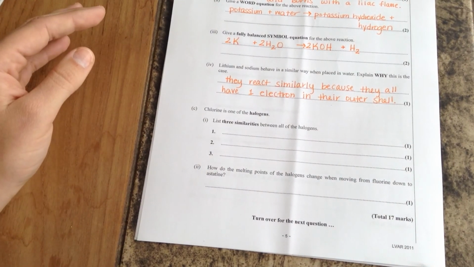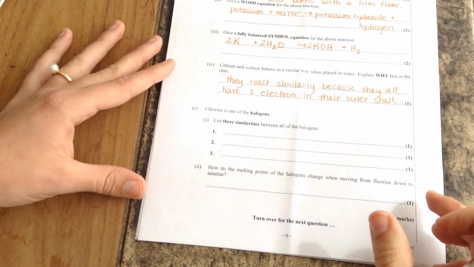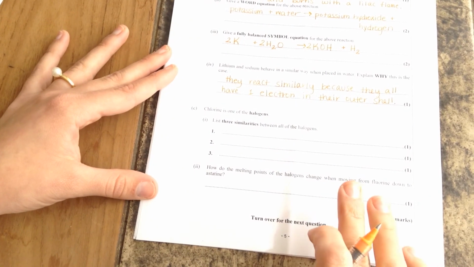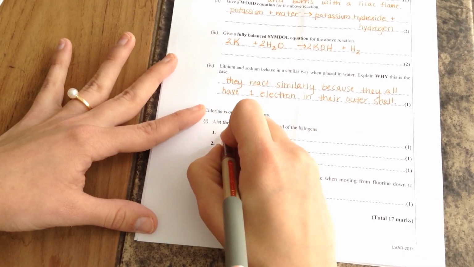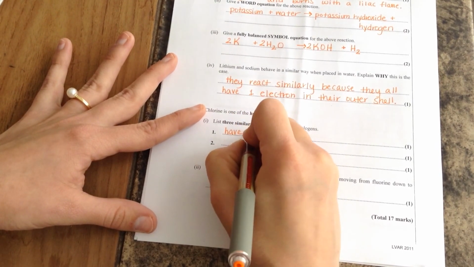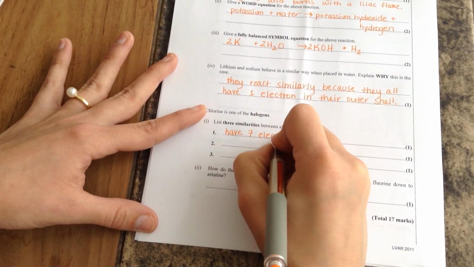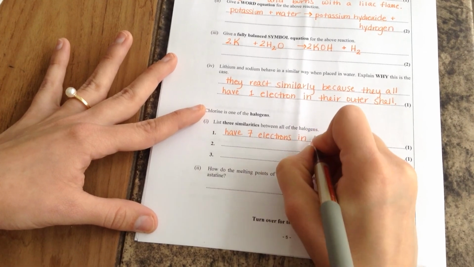Chlorine is one of the halogens. List 3 similarities between all of the halogens. There are a bunch of different things that we could say here. Okay. They all have 7 electrons in their outer shell.